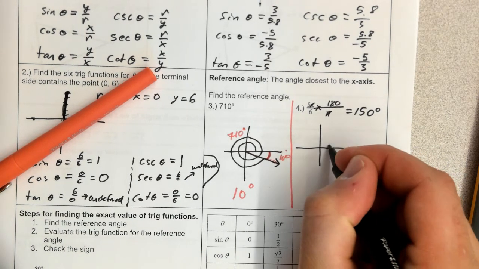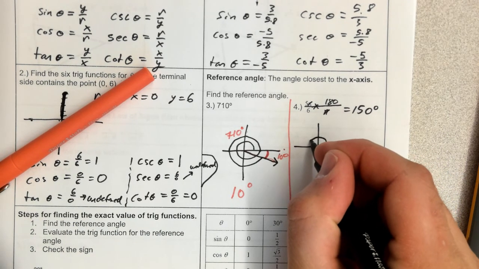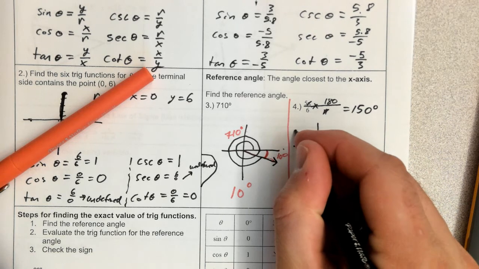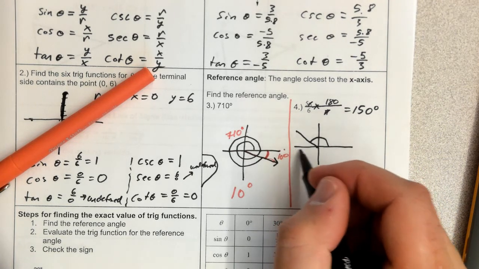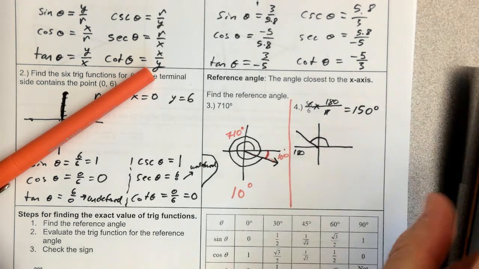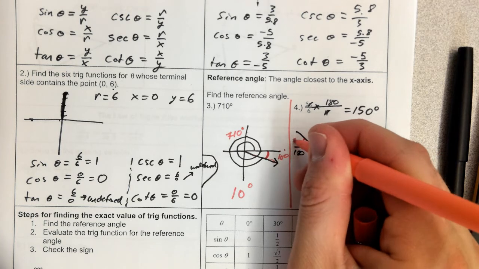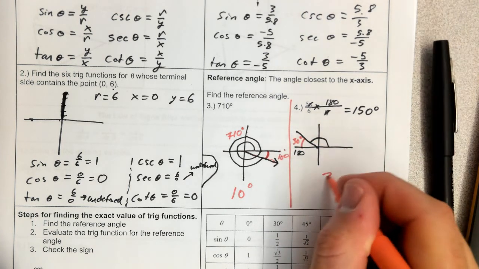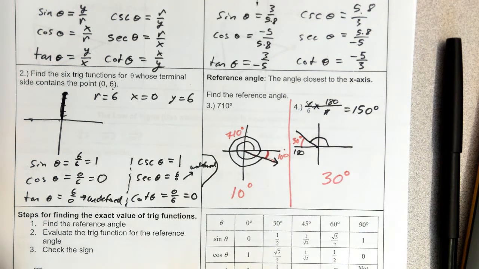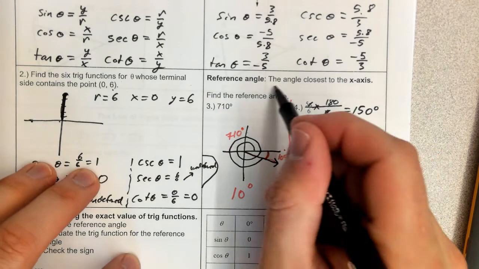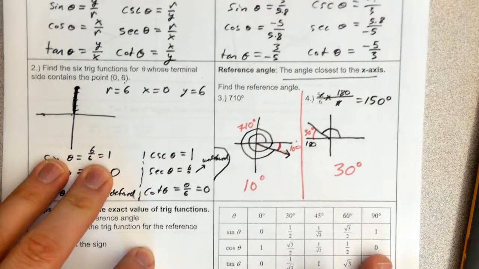150 is going to be, so here's 90 plus another 60 degrees. Because remember, 180 is the rest, 180 takes you to here. And so this angle here is going to be 30 degrees. So the reference angle would be 30 degrees. Okay, those are going to be important in a second. But reference angle, whenever you hear that word, you're thinking the angle closest to the x-axis. That's really important. So remember that.